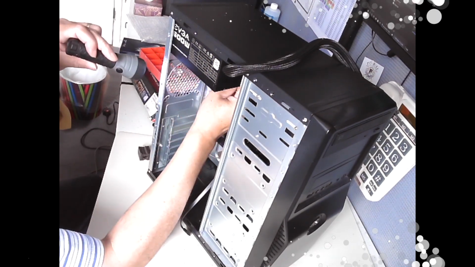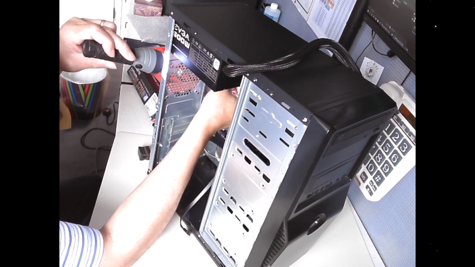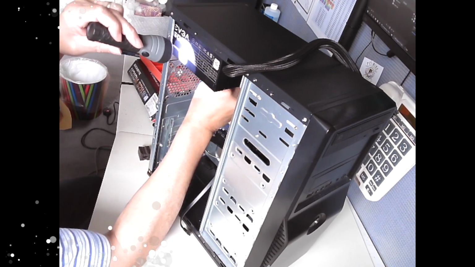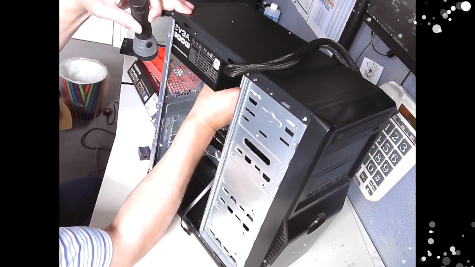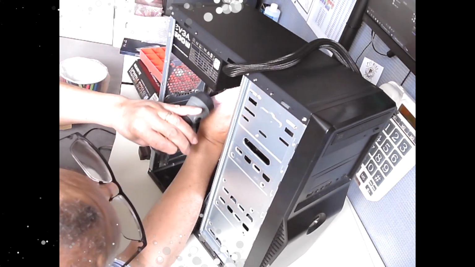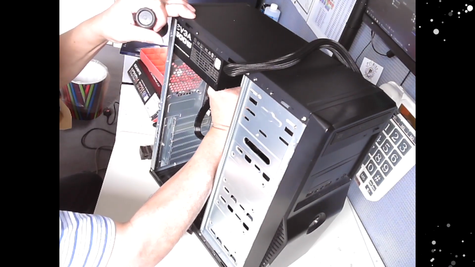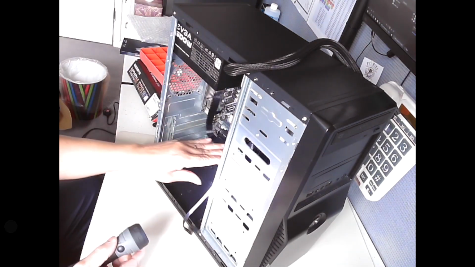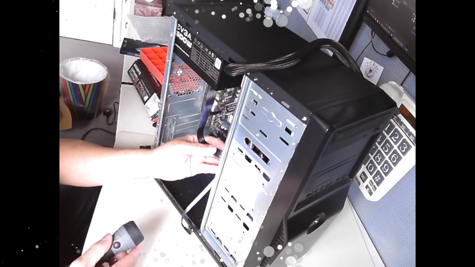Now here's one. EPS power, 8-pin. 8-pin, this one, and the side by side. Here we go. There's 2, and they're both clicked in. Yeah, they're both clicked in. So that's the EPS.